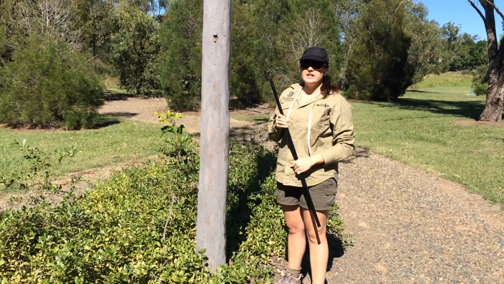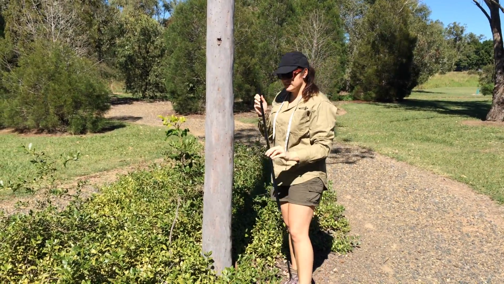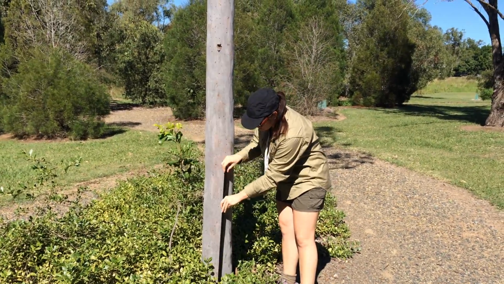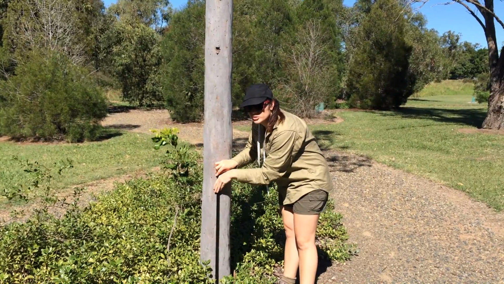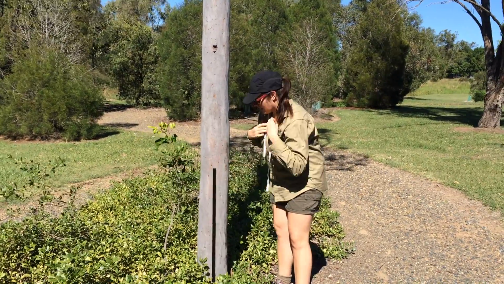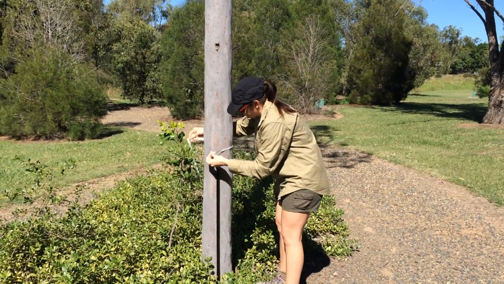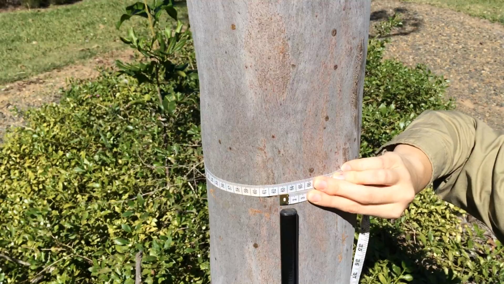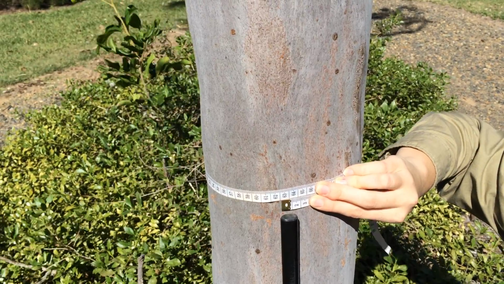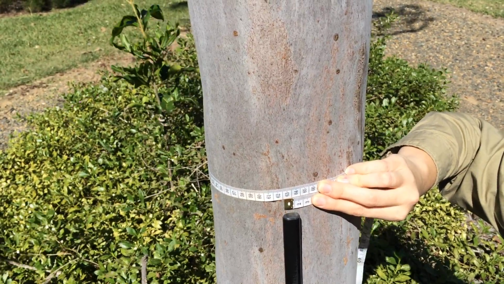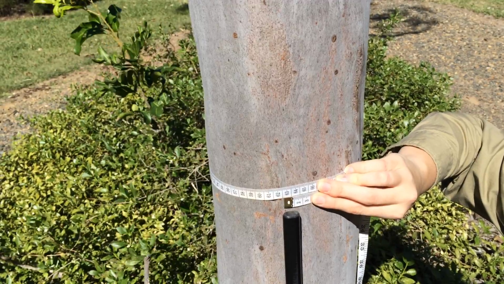I will now demonstrate how to measure a normal tree. Firstly, we place the 1.3 meter rod against the tree, making sure that there's no moss or bark in the way of this. I will now grab my diameter tape and place it around the tree. When marking the reading of a diameter tape at the 1.3 meters, ensure that it is not twisted and that the diameter tape is perpendicular to the main axis of the trunk.